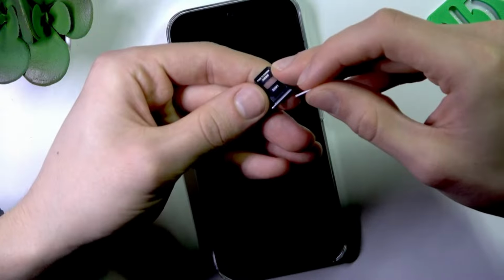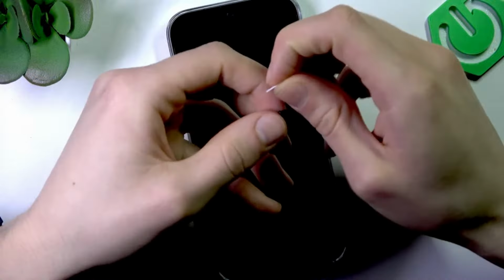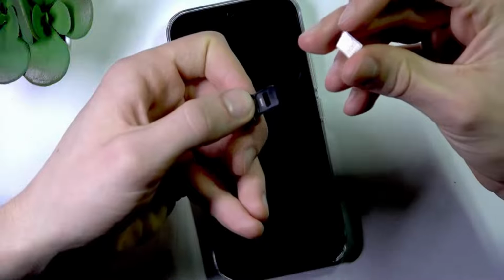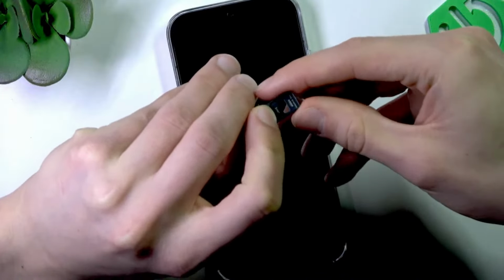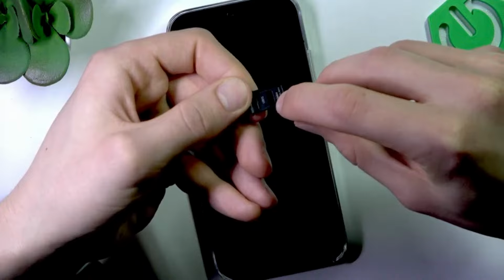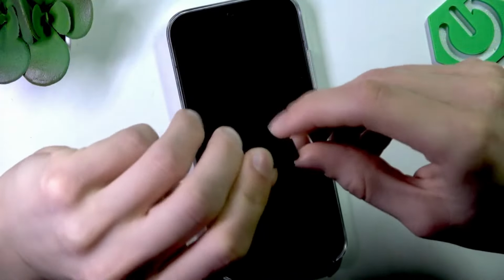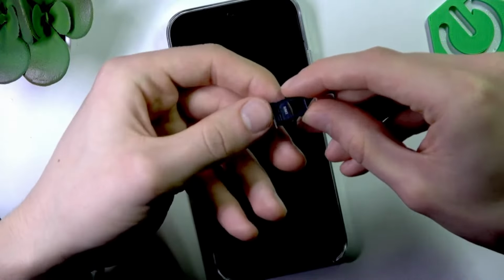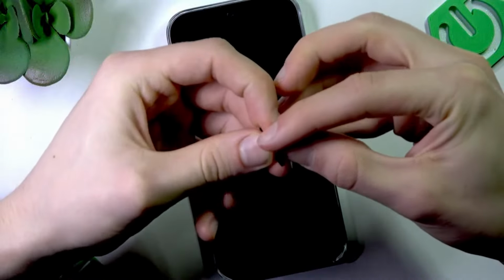Also, while having your tray outside, make sure that your tray has no visible damages, as well as your SIM card. Now, we can place the SIM card in both a SIM 1 or SIM 2 slot of the tray. Now, in both cases, it's inserted similarly this way, so that the SIM card contacts face outside the tray.